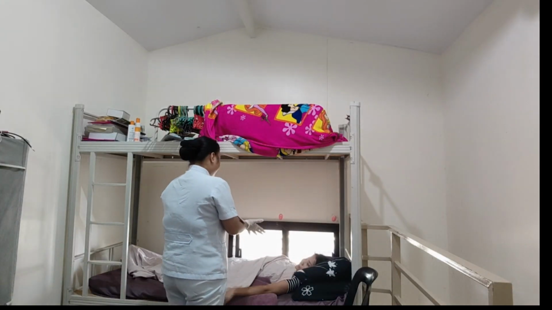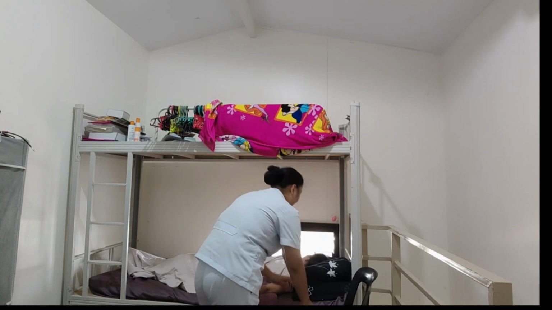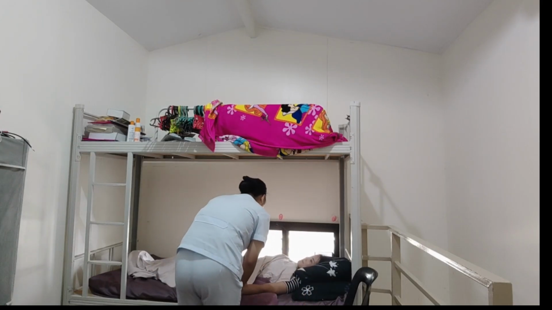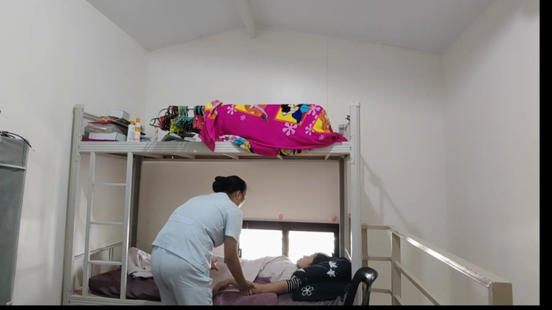After that, remove gloves and have the patient sit in a comfortable position.